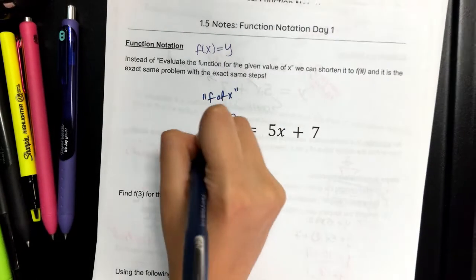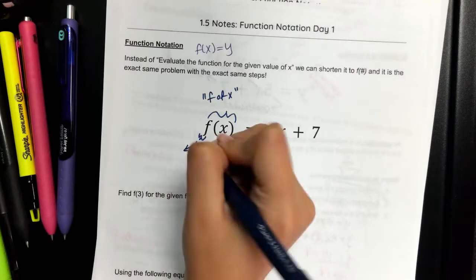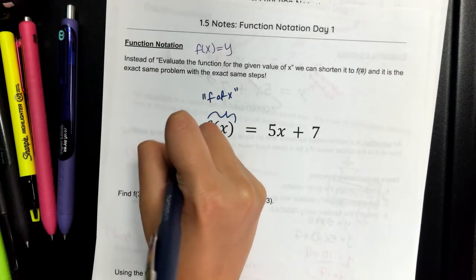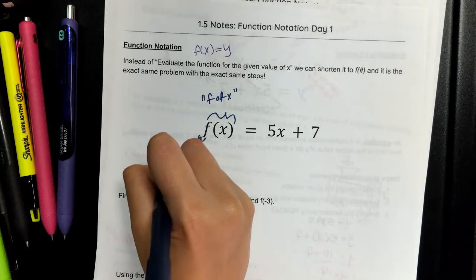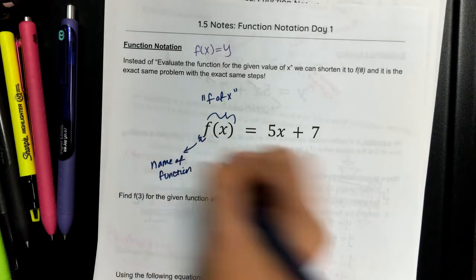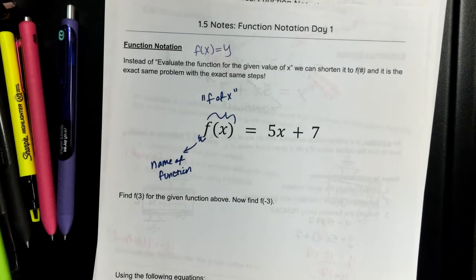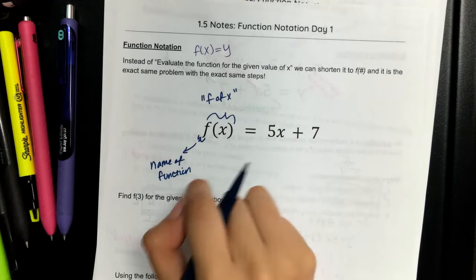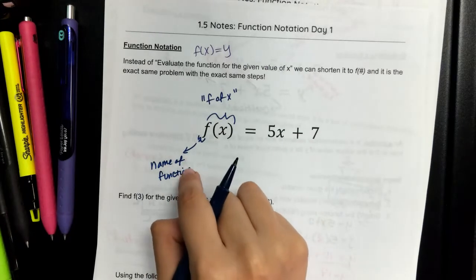The f is the name of the function. So our function is called f. We can have g of x, h of x, k of x, l of x. It could be any letter. They're just different names, is how we name our function.